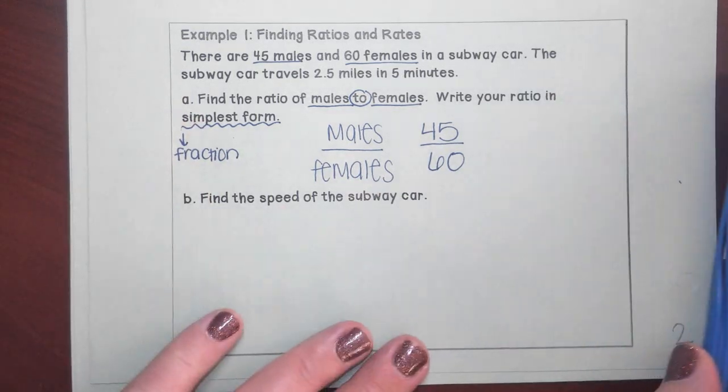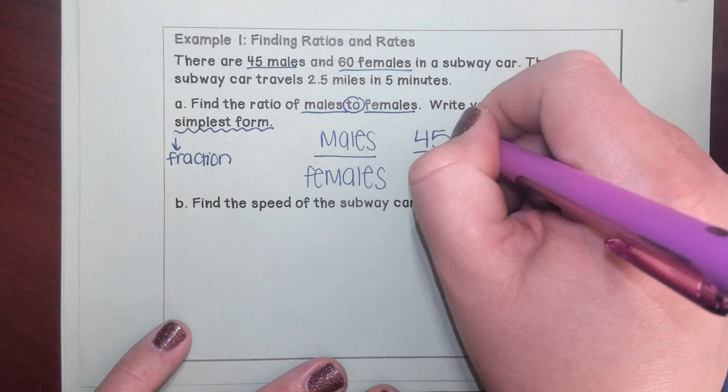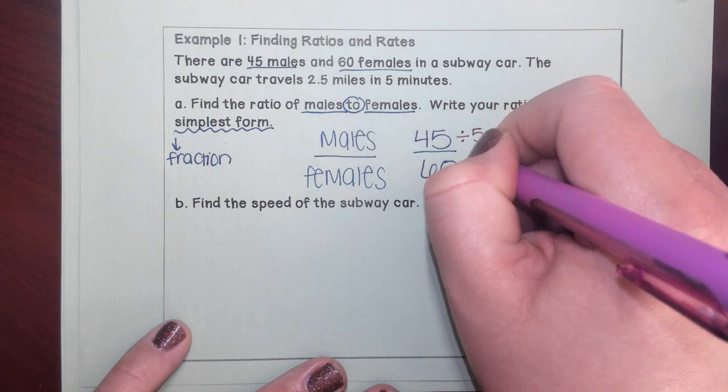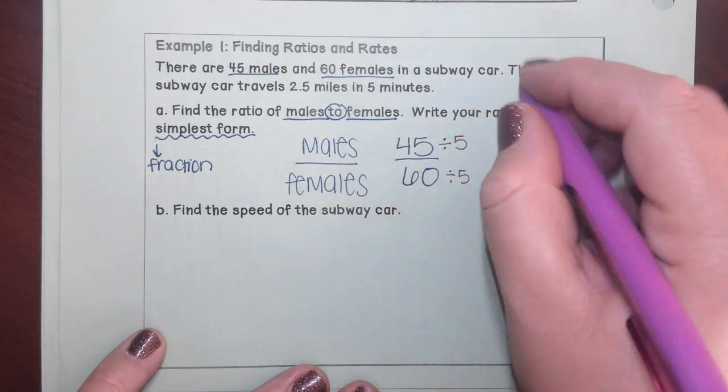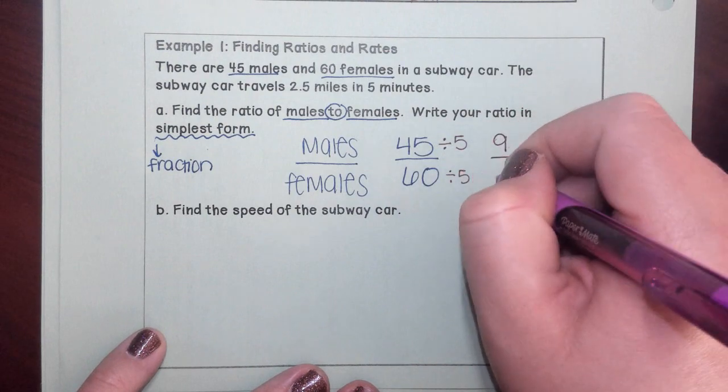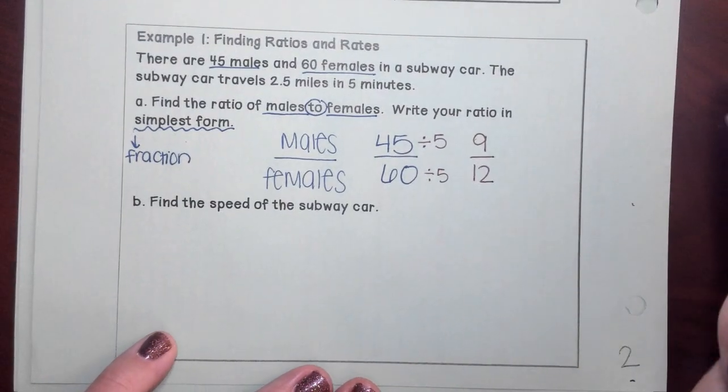You might think 5 to start. You might have thought 15. There's a couple different ways you could simplify. But let's say I started by 5, and I would get 9 over 12.